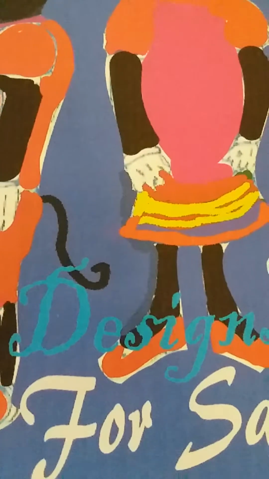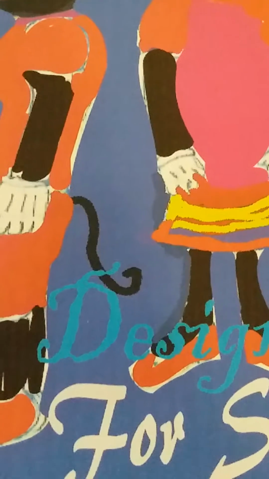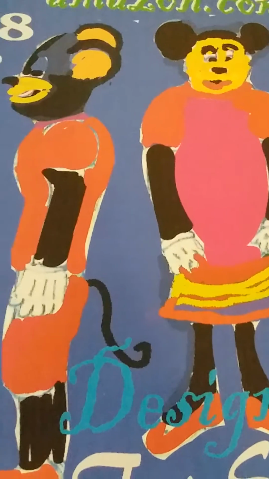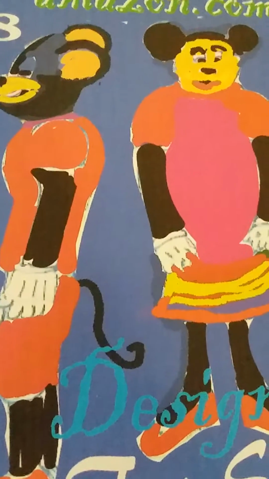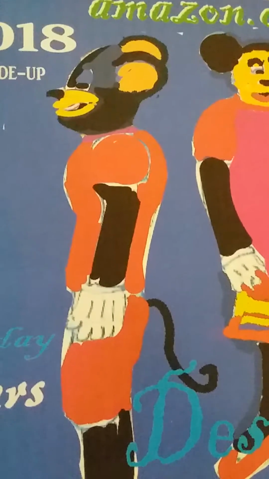Well, hello everyone. Here to show you is this source of characters' activity, and you see right here, talking about designs for sale. These are some drawing designs I went ahead and made, talking about doing these different characters that relate to the Mickey Mouse family, and that's really what I mainly want to talk about.